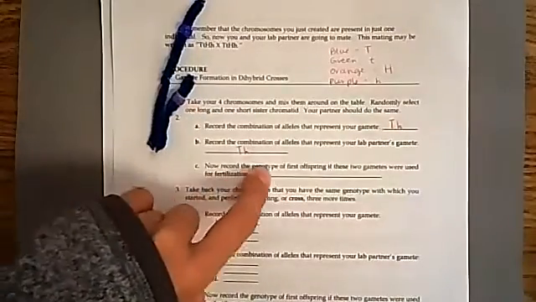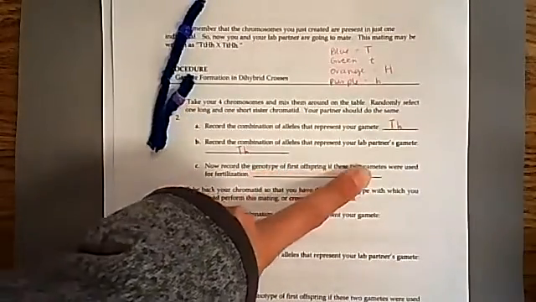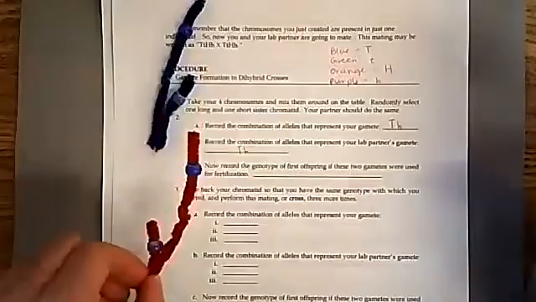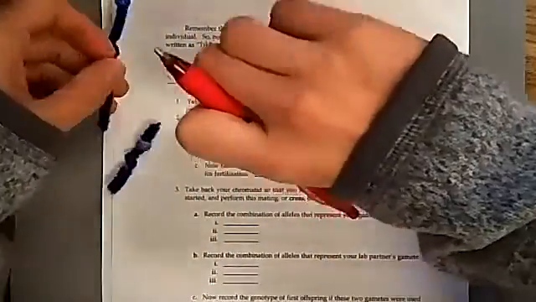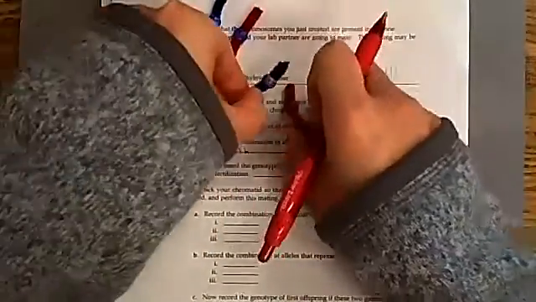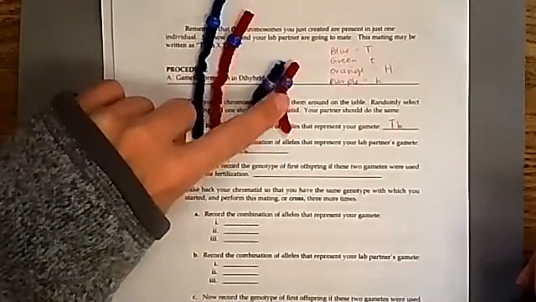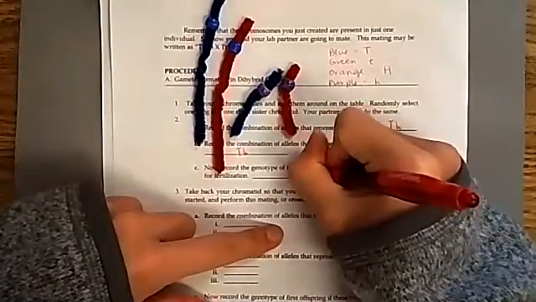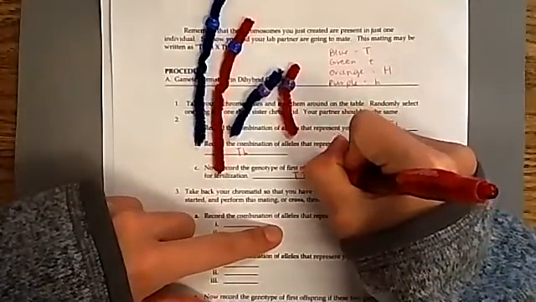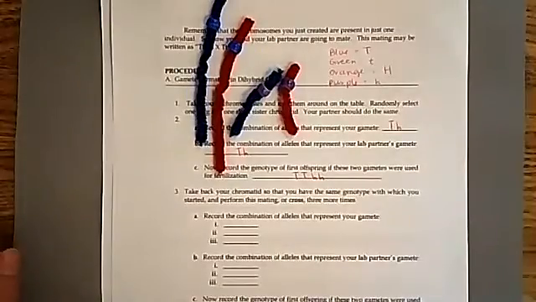So now record the genotype of first offspring if these two gametes were used for fertilization. So if we fertilize and we got these two as the same chromosome and these two as the same chromosome, then we're going to have capital T, lowercase h, lowercase h. Okay. Take back your chromatid so that you have the same genotype starting off for each parent.